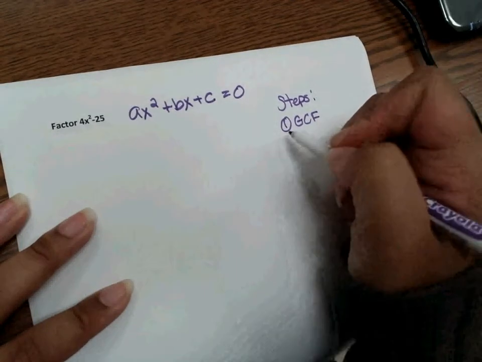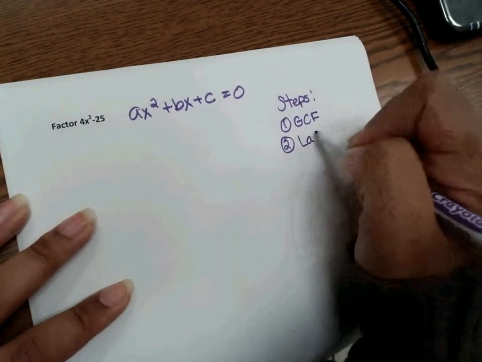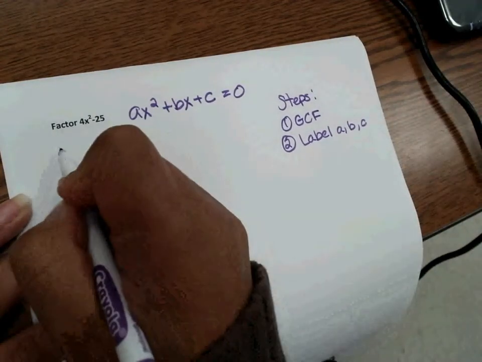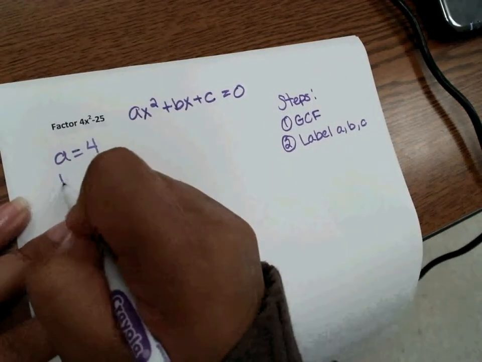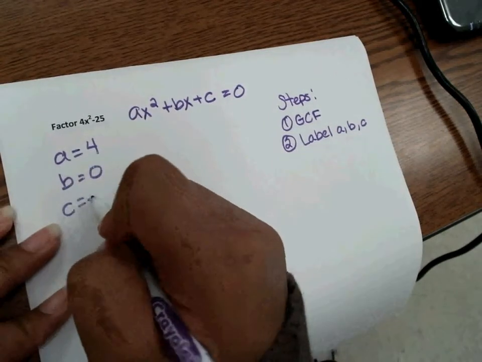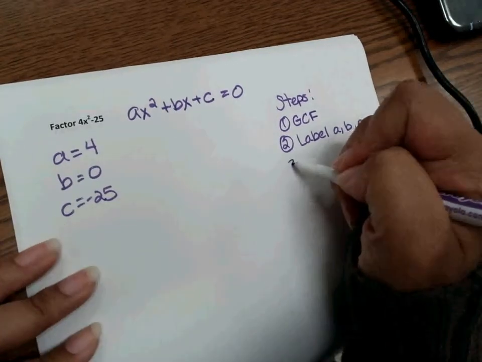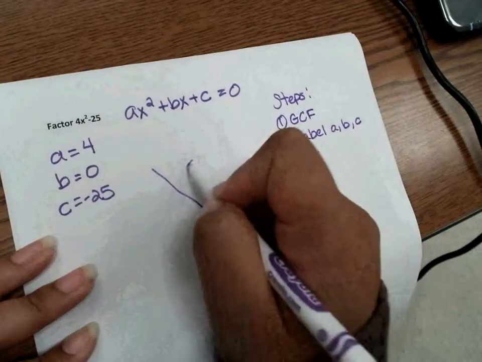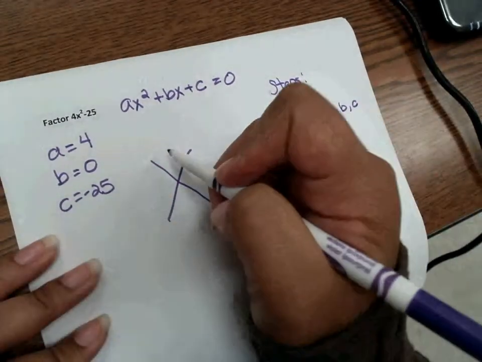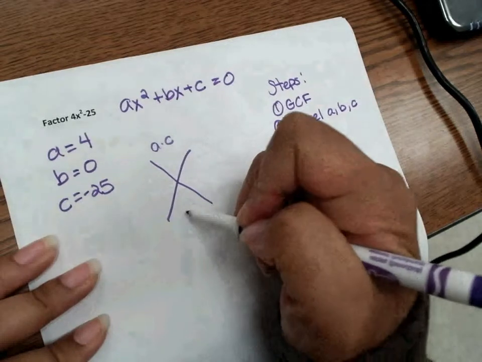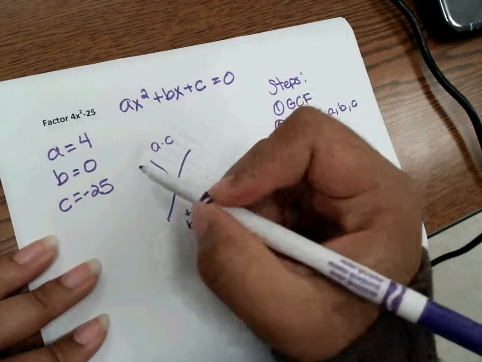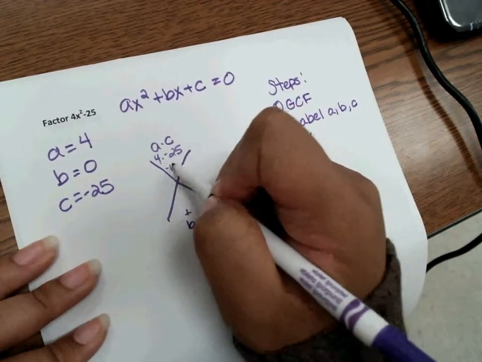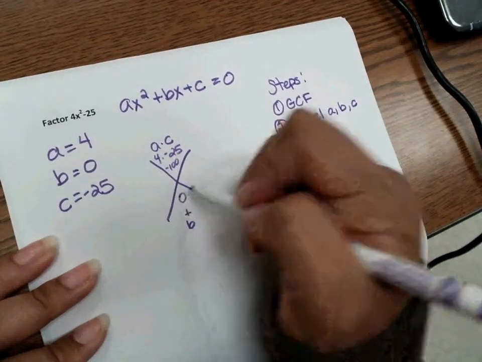There is no GCF, so I go to step 2, which is label ABC. So I have A is equal to 4, B is equal to 0, and C is equal to negative 25. Let's remember from there, we're going to do our X game or X box. So I draw a big X, and again, remember, I'm going to write A times C at the top and plus B at the bottom. So I have A times C, which is 4 times negative 25, which is negative 100. And then our B value is 0.